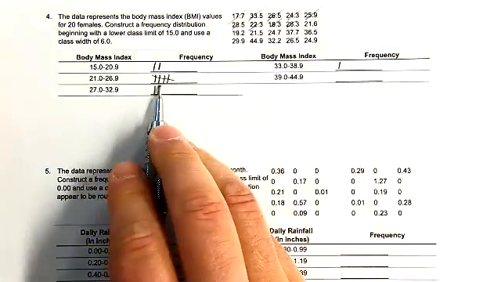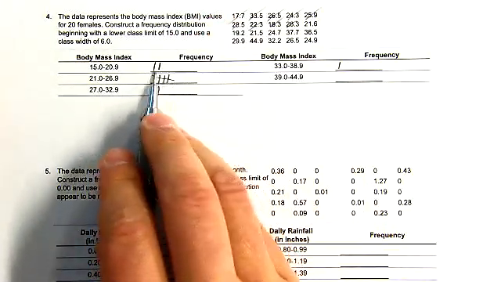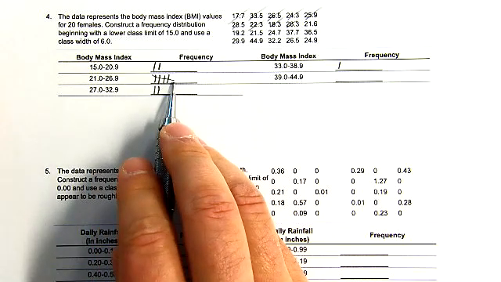When you get to 5, you do a dash through the whole group. You do 4, and then at 5, you do a dash through those 4.